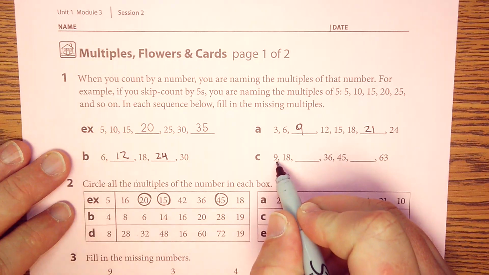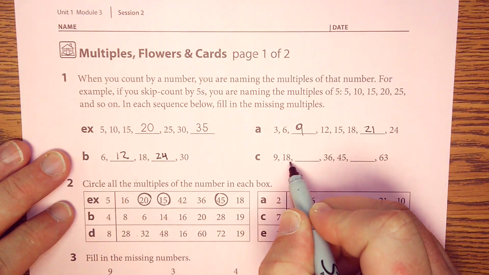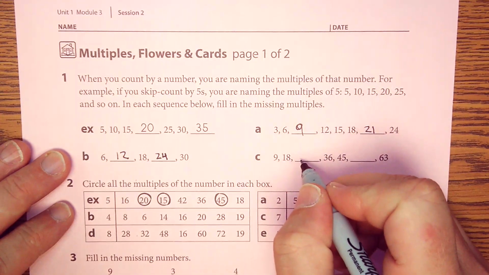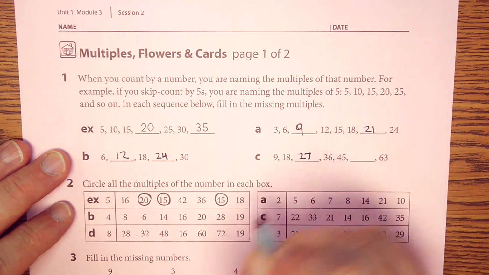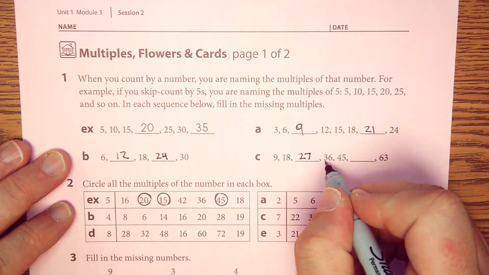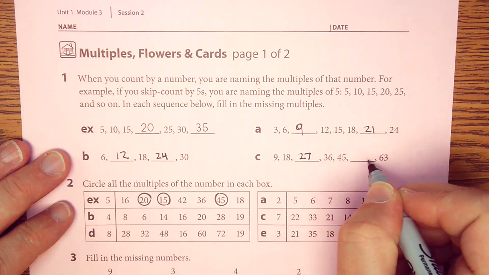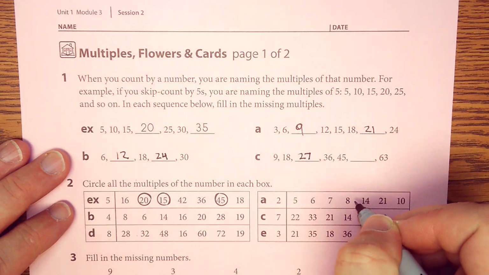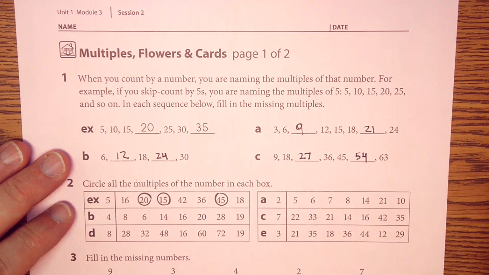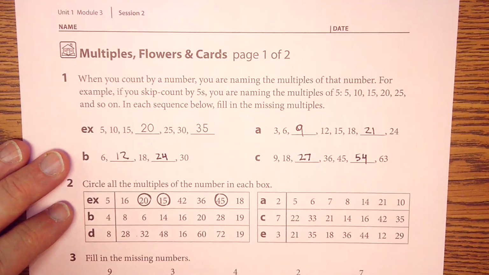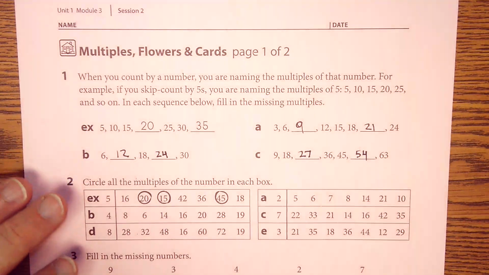Counting by nines. 9 plus 9 is 18. Add another 9, we get, pause if you need to, 27. Plus 9 is 36. 45. Add another 9, you would have 54. And kids are coming in from recess, if you can hear the sounds in the background.